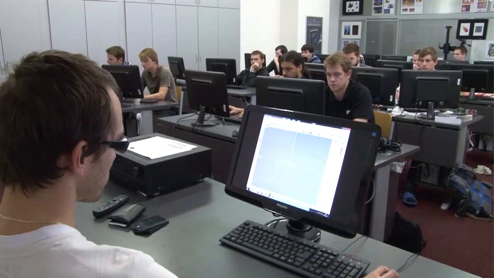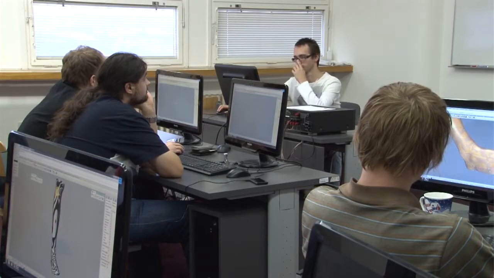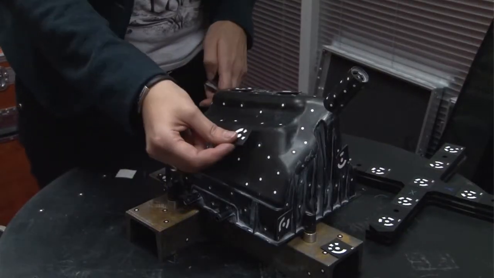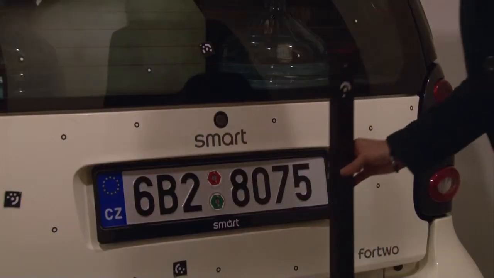3D optical scanners, photogrammetry, and software processing is also part of the master's degree of mechanical engineering design. Apart from our educational activities, we also cooperate with industrial partners from many branches.